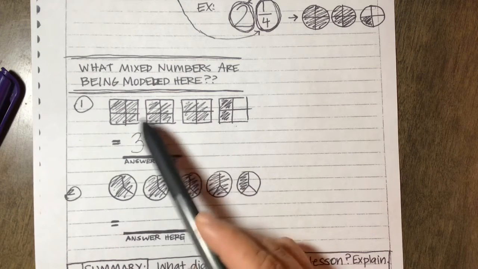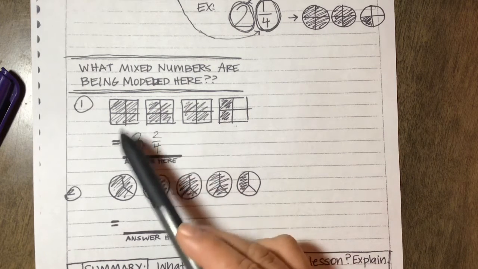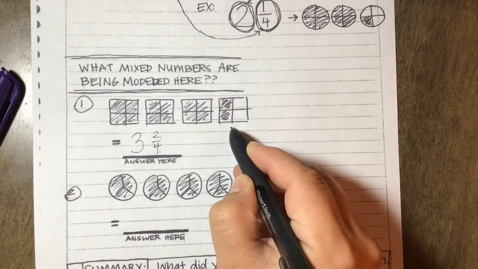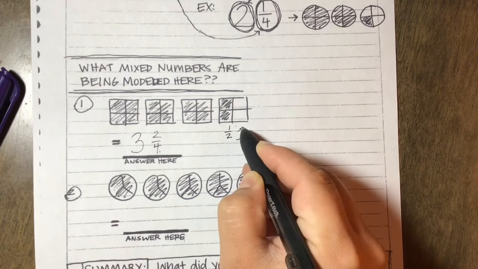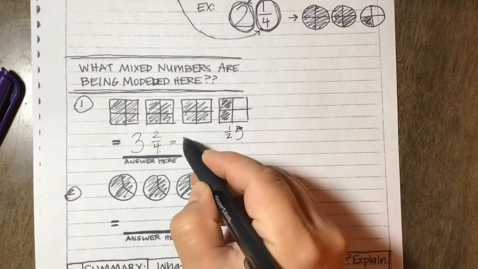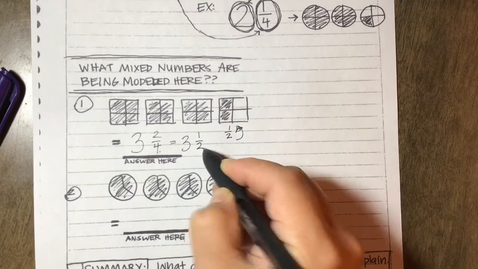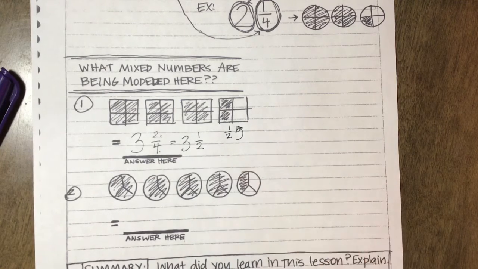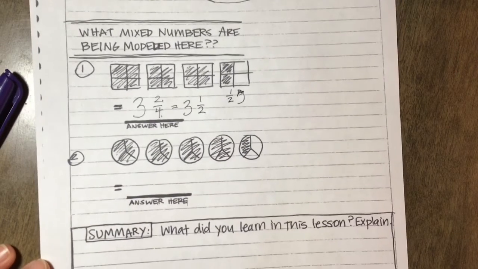And if you're remembering how to identify a fraction and how to simplify this, you can also technically say that these 2/4 are 1/2, right? So you could also say that you have 3 and 1/2 because 2 is half of 4. Now let's look at the next example over here.